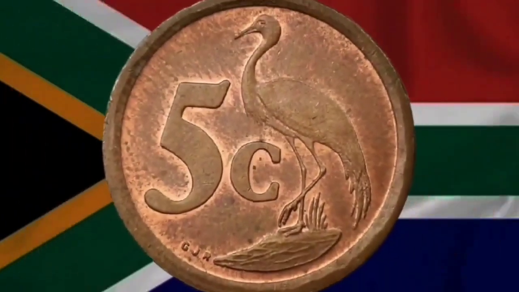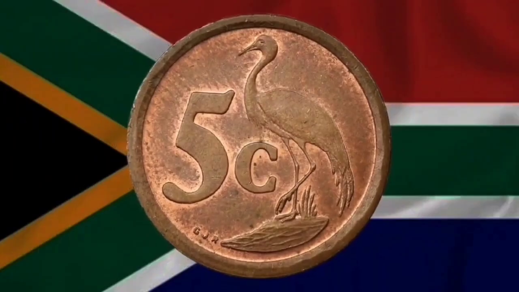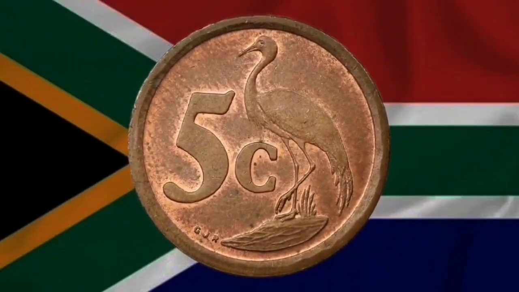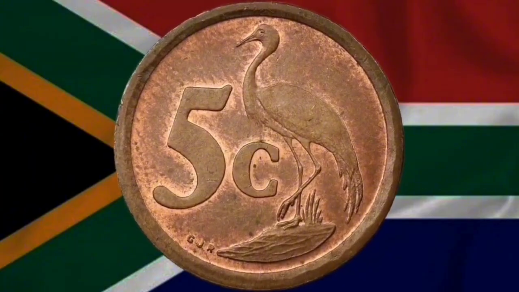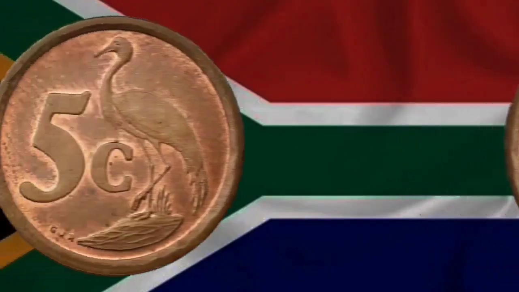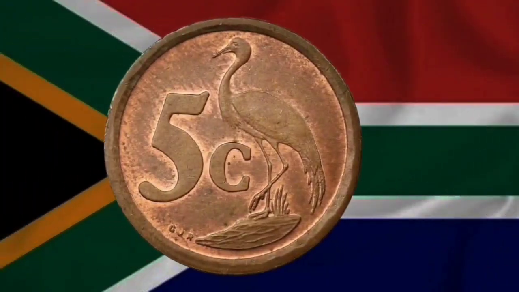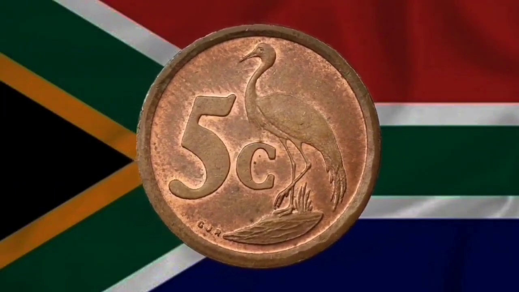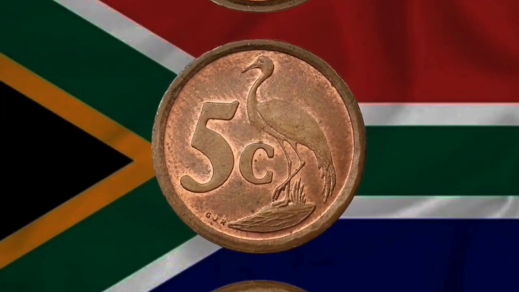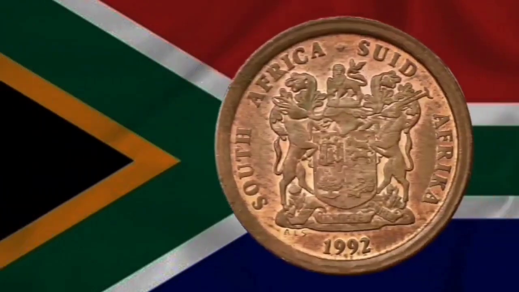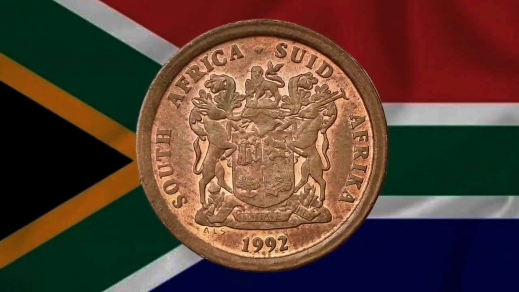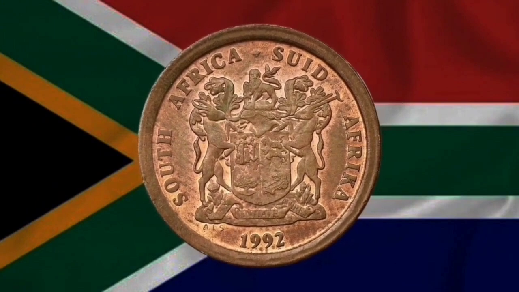Even if you find one that isn't rare, it still makes a meaningful addition to any African or Commonwealth coin collection. If you're starting out in coin collecting, always look at the minor details, the year, the edges, the mint marks, and even slight imperfections. These small factors can mean the difference between a common coin and a historic treasure. So, whether you're a seasoned numismatist or a new collector, this coin, 1992 South Africa 5-cent coin history.